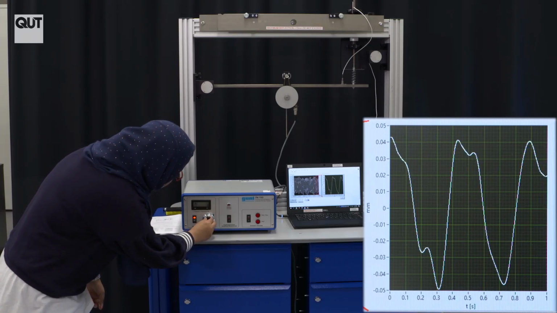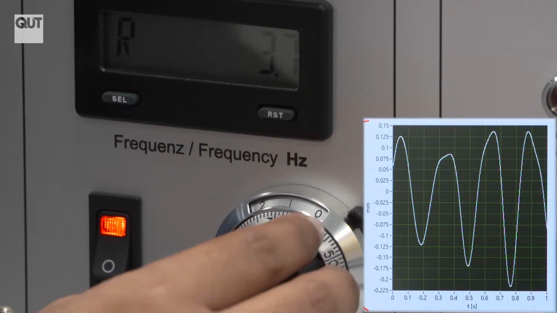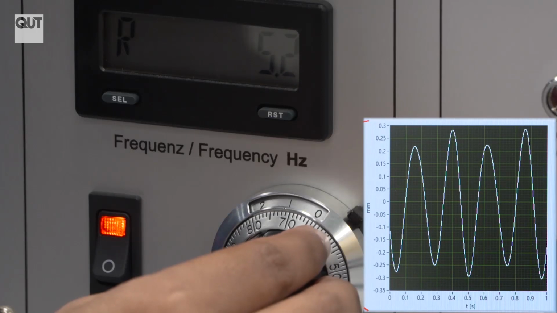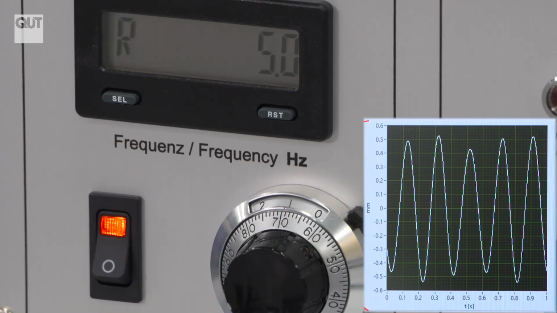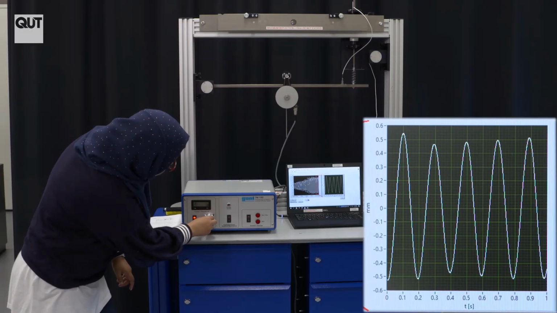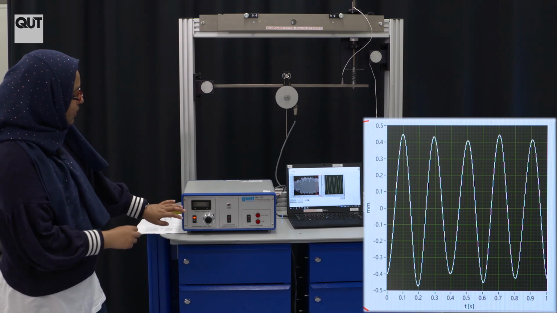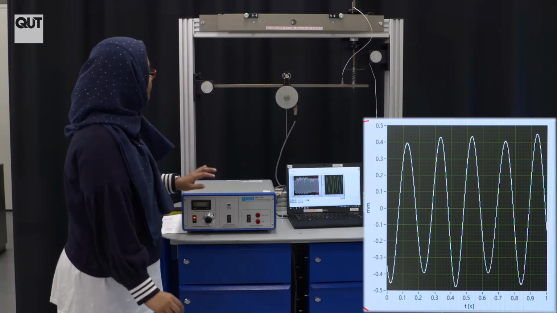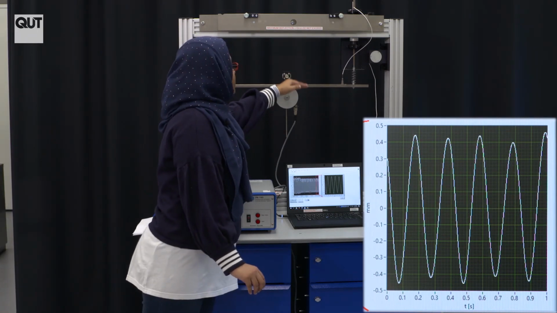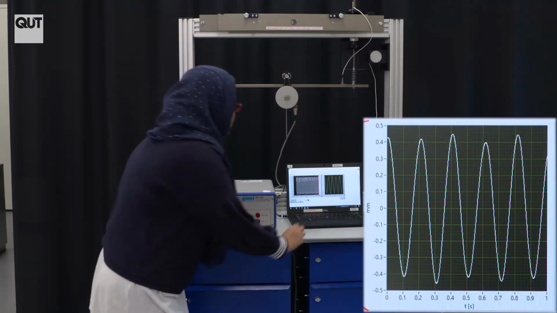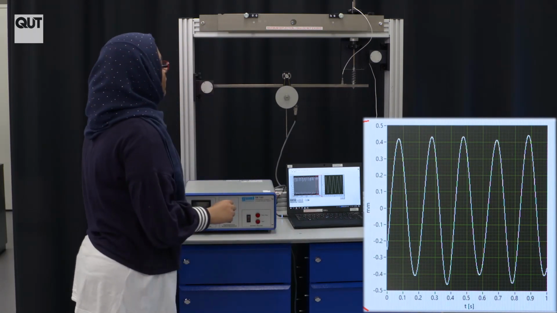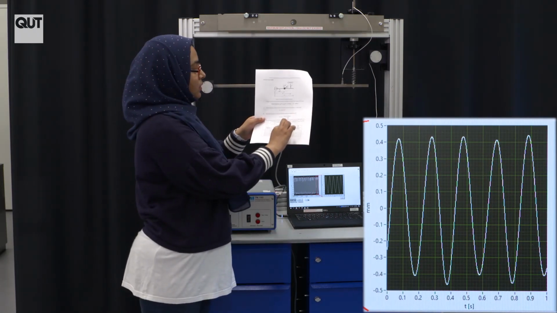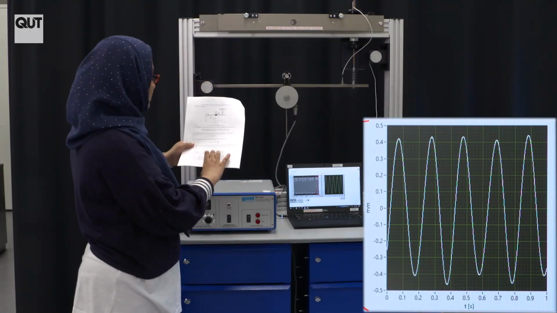So, I will change the system to the 5 hertz. There you go. So, this is 5 hertz. Okay. Now, at the 5 hertz frequency, you can see the beam started to vibrate, and I will just pause here first. Then we want to first fill up the third column, which is the frequency of the beam that I asked you. Let us just check what would be the frequency of the beam.